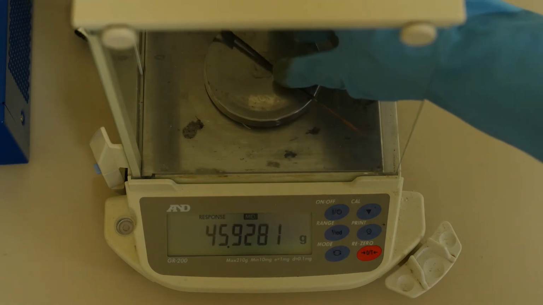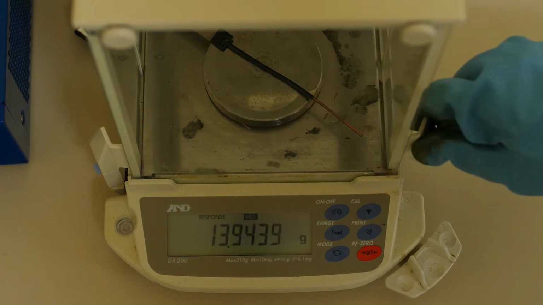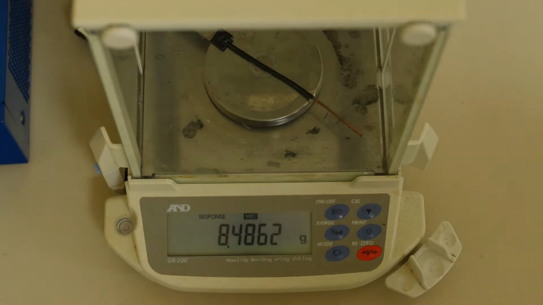The mass of all 3 coupons has been recorded and provided to you in an Excel spreadsheet on LMS, along with the initial masses.